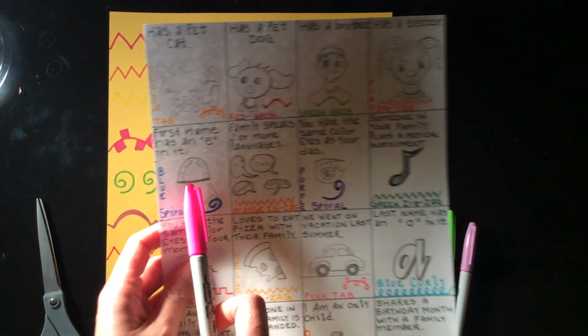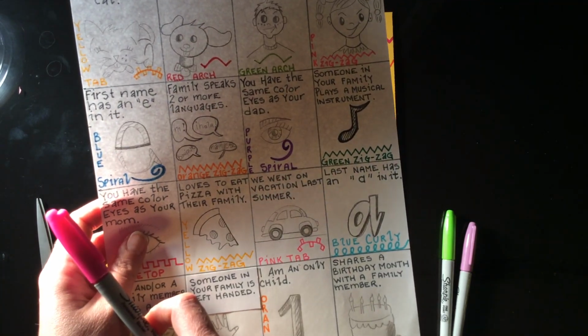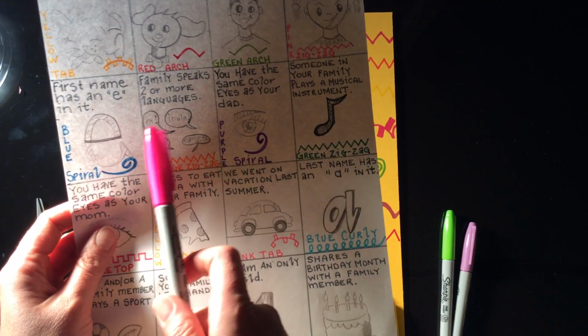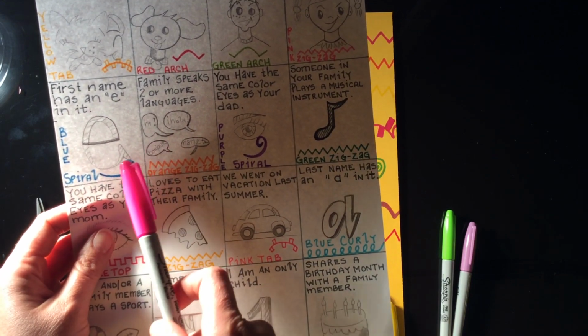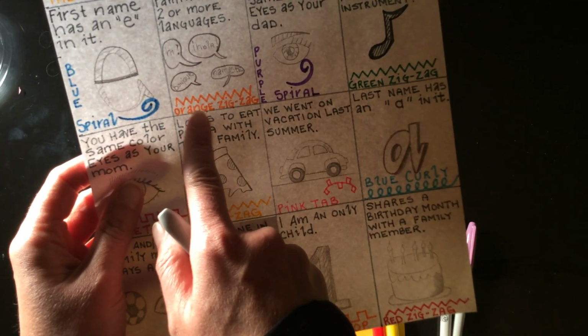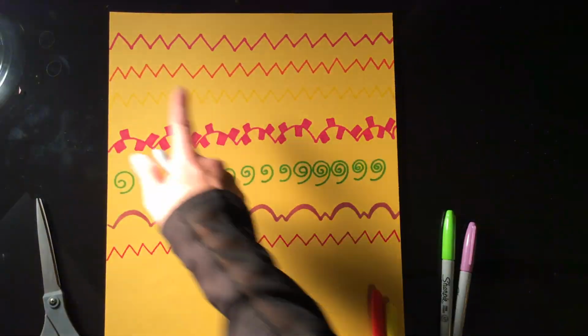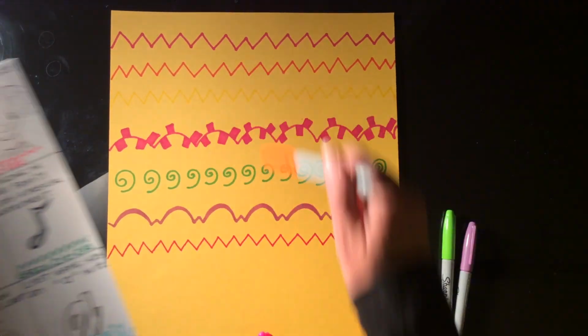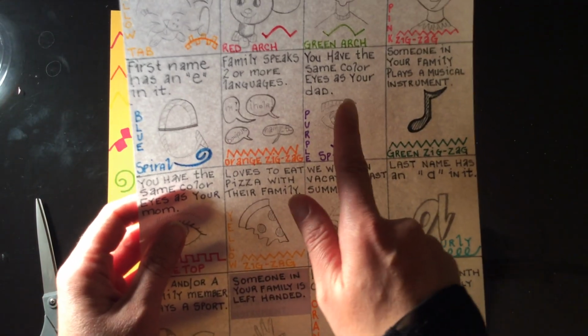Then I go on to the next box. First name has an E in it. I do not have an E in my first name. Family speaks 2 or more languages. Yes. So the code is orange zigzag. Got my orange marker, and then underneath that line, I made an orange zigzag line. Go on to the next one.